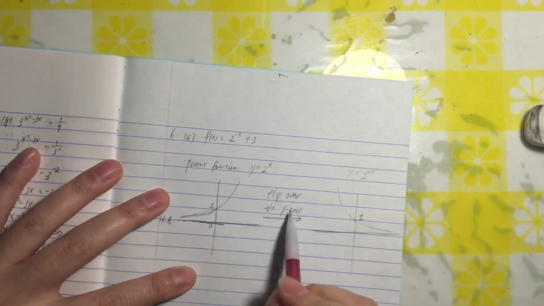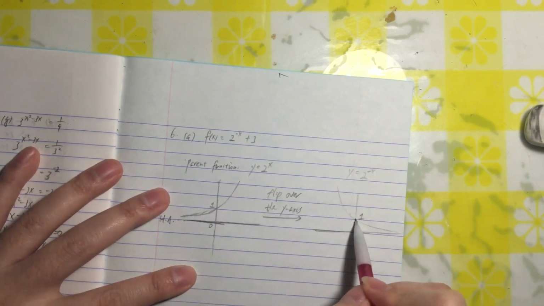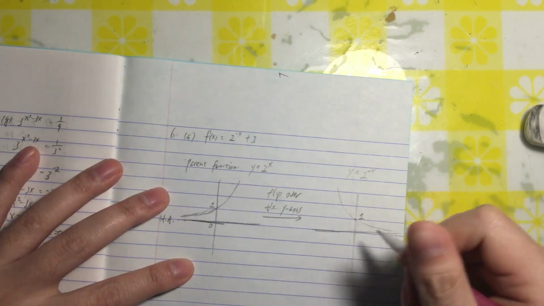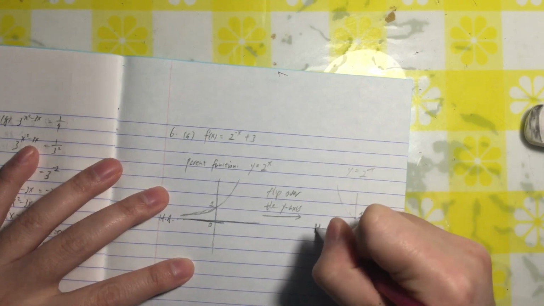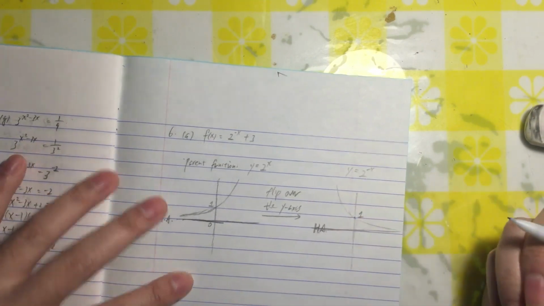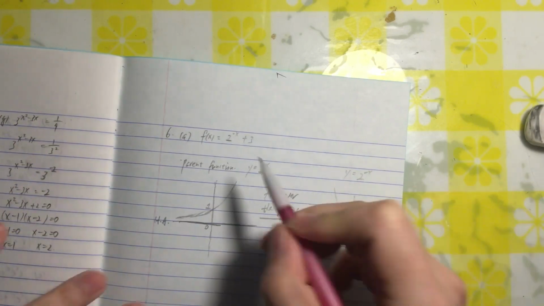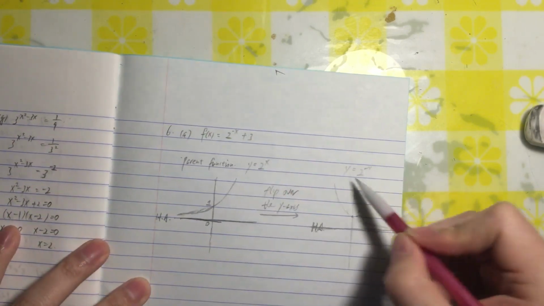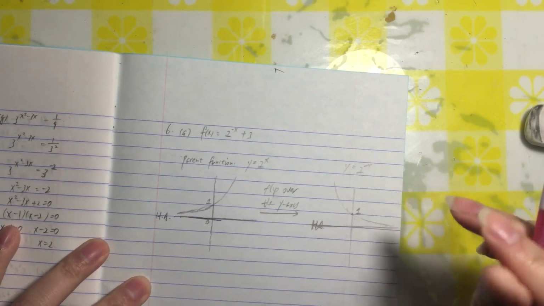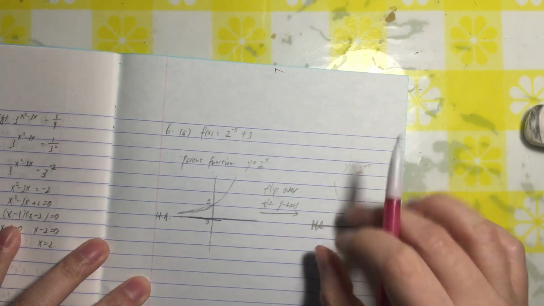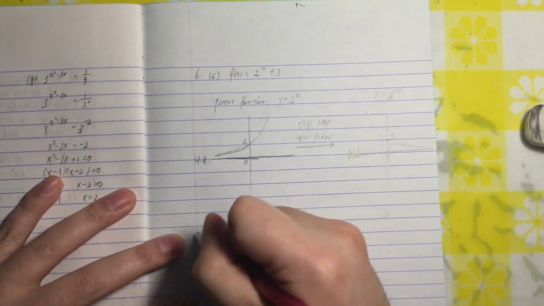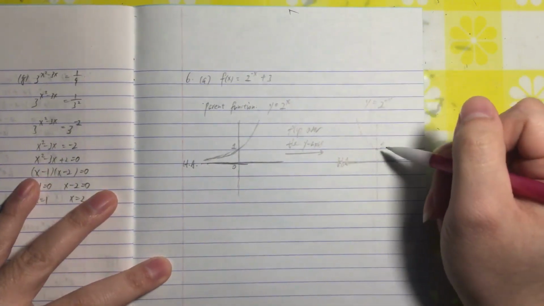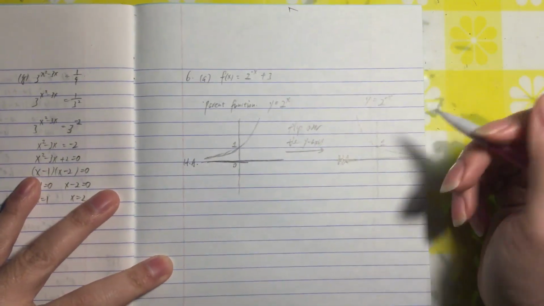If I flip the graph over, the y-intercept stays the same. Horizontal asymptote also stays the same. Next, if I add 3 to this function, I shift the graph 3 units up.